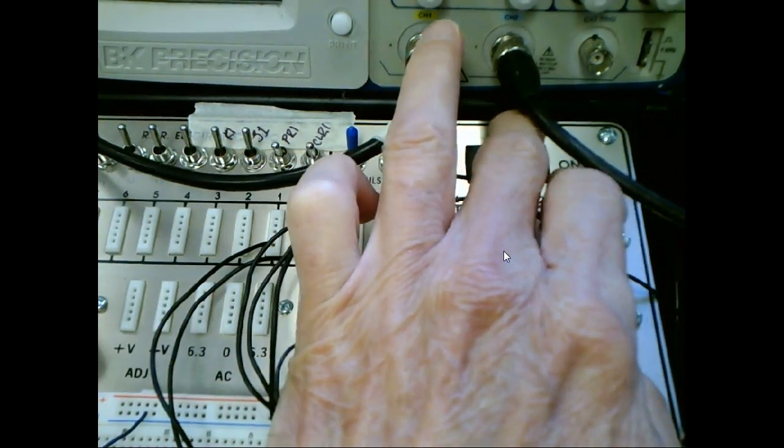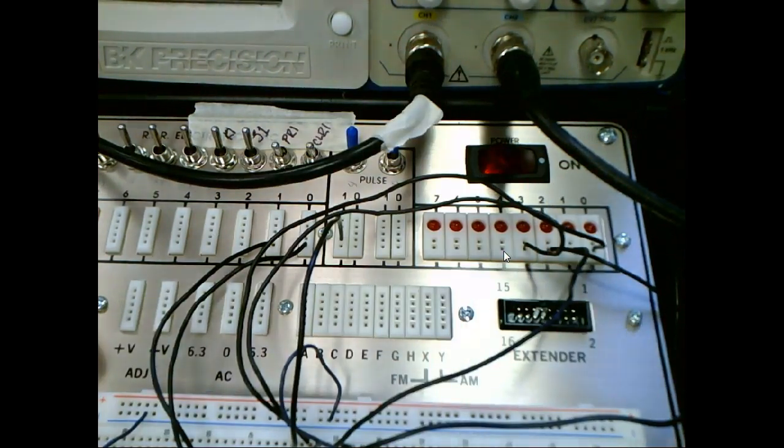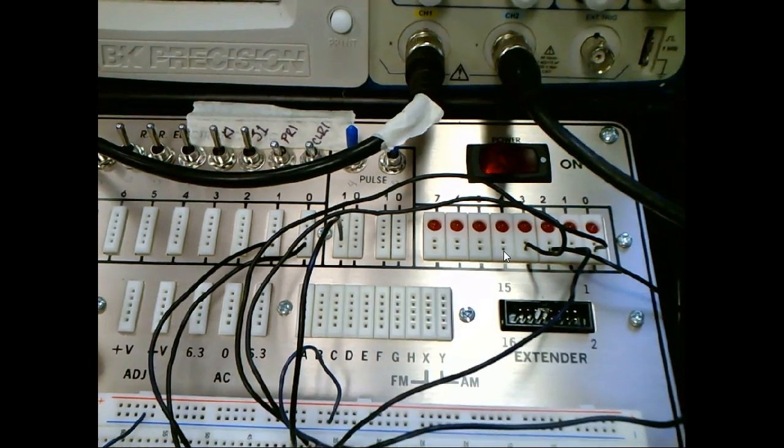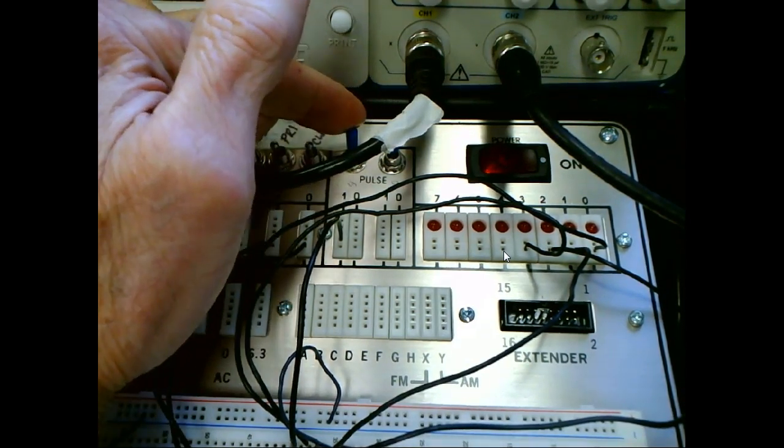So I've hooked up the QA output to light 0. I hooked the QB to light 1, QC to light 2, and then the QD to light 3. So right now I've got a count of 0.